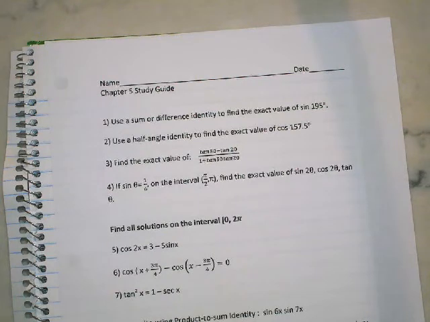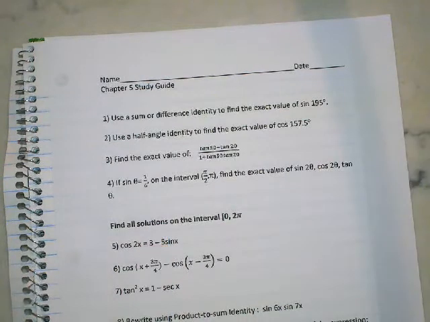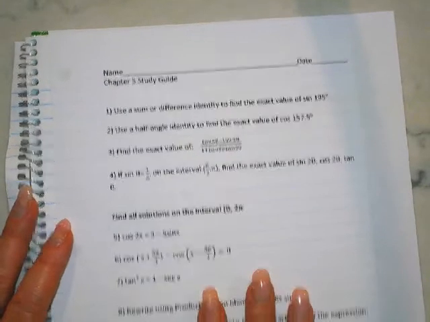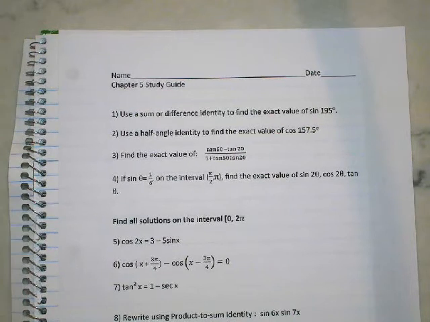Now, if you are watching this video and you have not done the study guide, stop. Pause the video, shut it off. I want you to go and do the study guide first. There's 10 questions on it, okay? Try as best as you can. You have all your notes you should have been taking from my videos. You can go back and view my videos.